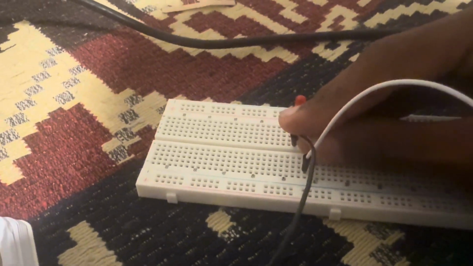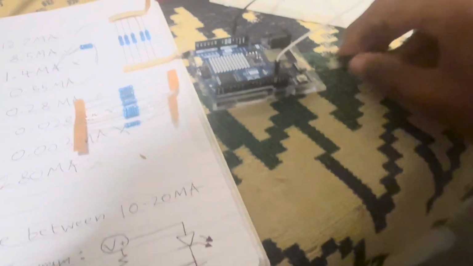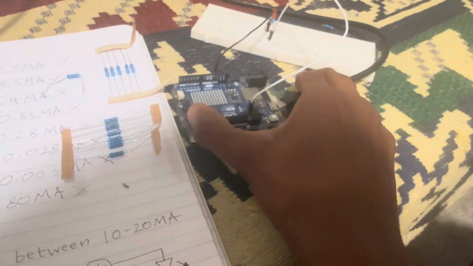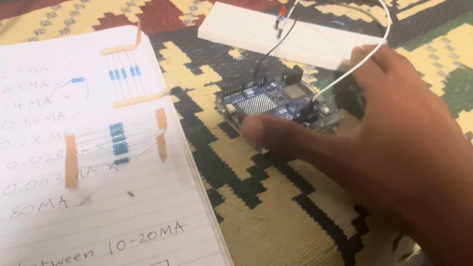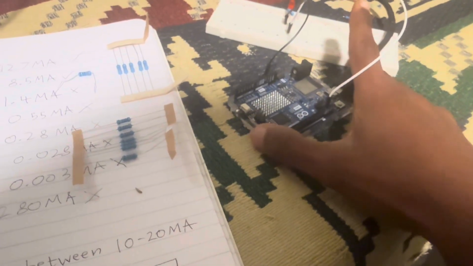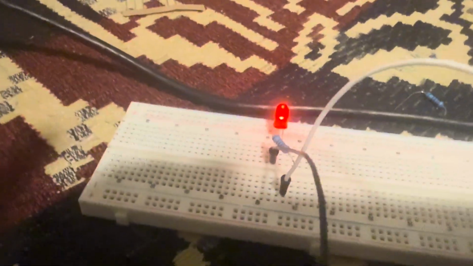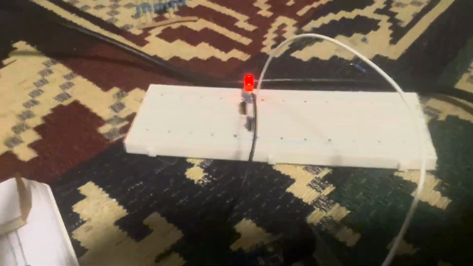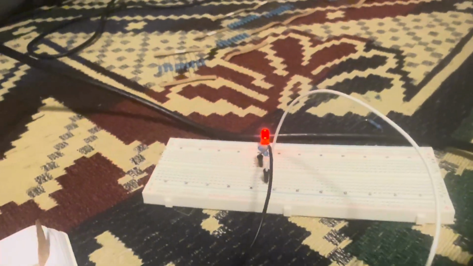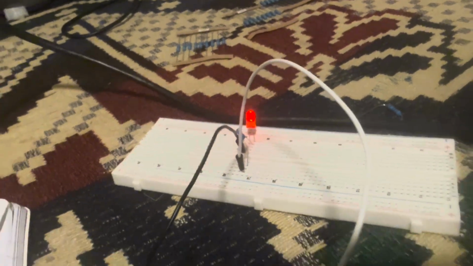Alright, and 3, 2, 1, and done. Hopefully I connected it properly. Why is it such a pain to just connect it? Okay guys, we're having some technical difficulties. And there we go. Yeah, you all can clearly see the difference between the 220R and the 2K. See just how much of a big difference that does?